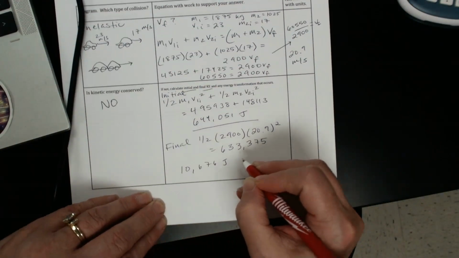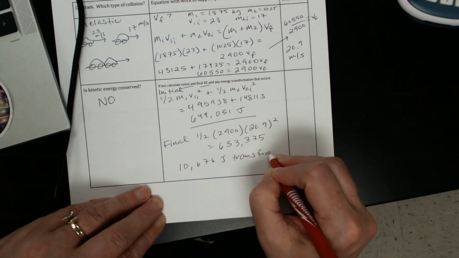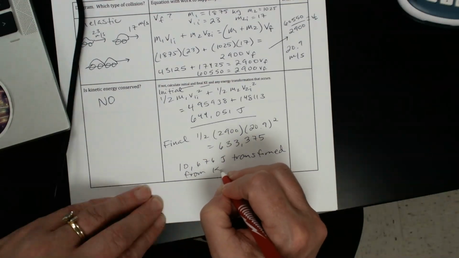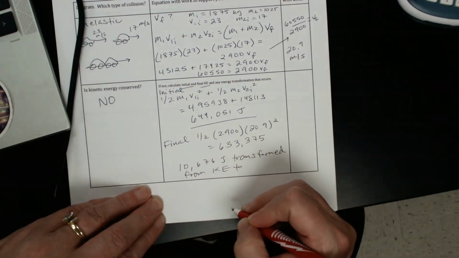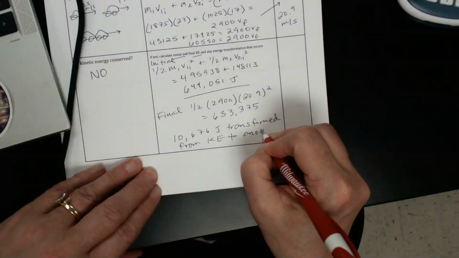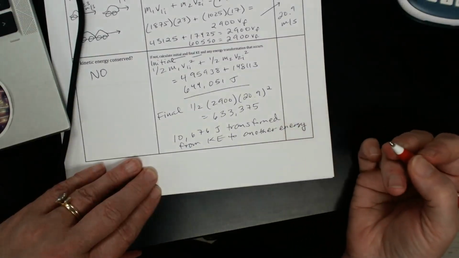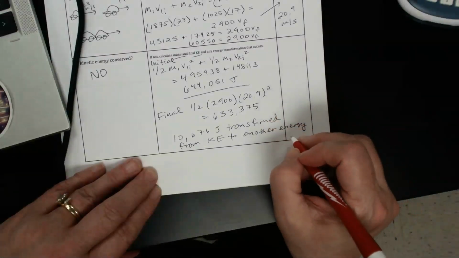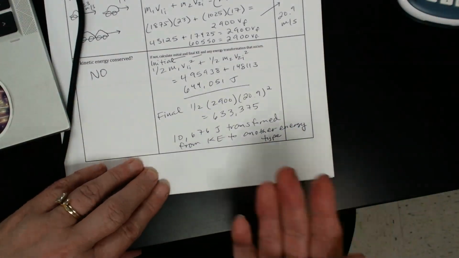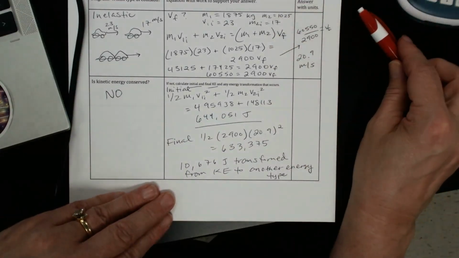So 10,676 joules transformed from KE to another type of energy. I mean, we don't know for sure what it is. It's likely thermal. Some sound maybe because there was a loud crash. The point is that not all of our kinetic energy was conserved. Some of our energy turned into something else.